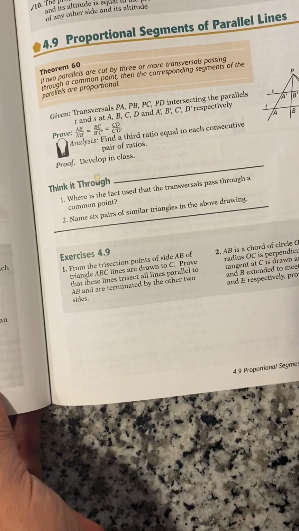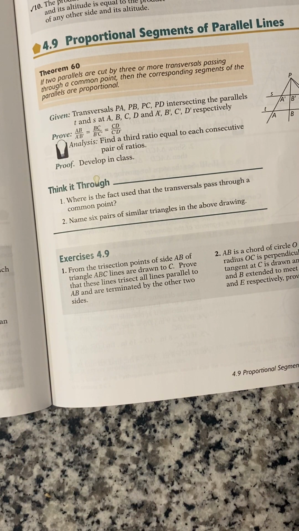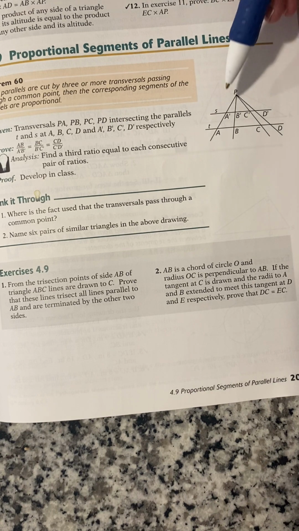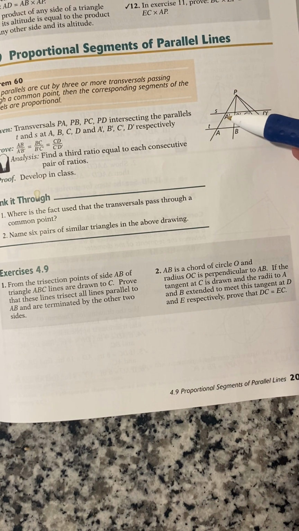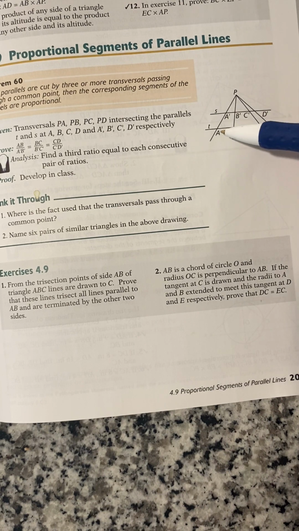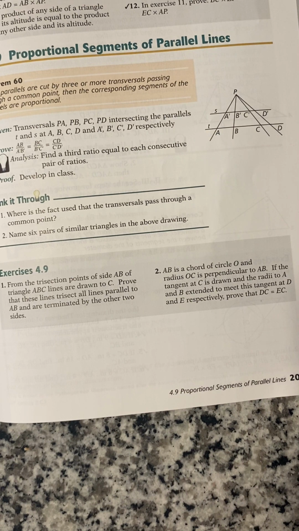Okay, let's go on up here. Theorem 4.9 says, if two parallels are cut by three or more transversals passing through a common point, then the corresponding segments of the parallels are proportional. So let's look at this picture. These parallel lines are cut, and so the corresponding, like this line coming through those parallels, so A and A1 are proportional, B and B1, C and C1, and D. So those corresponding segments are going to be proportional.